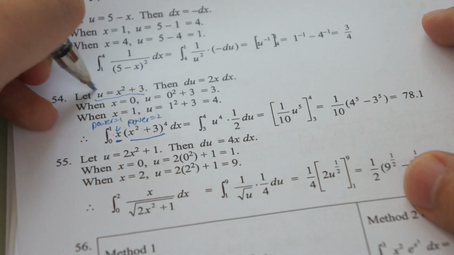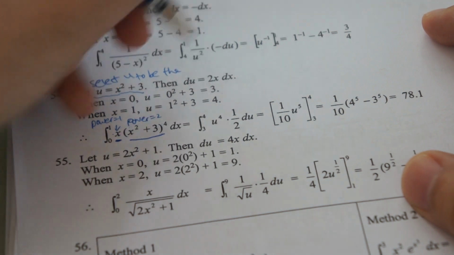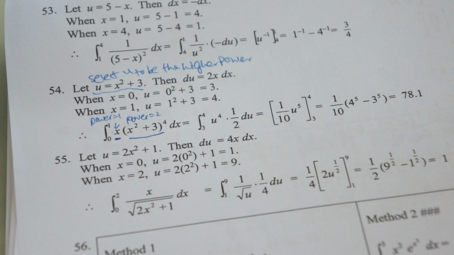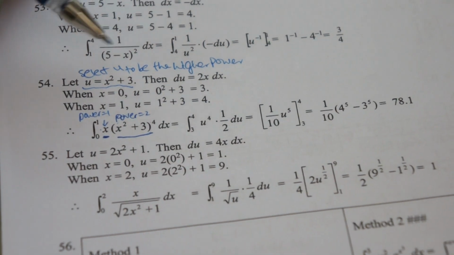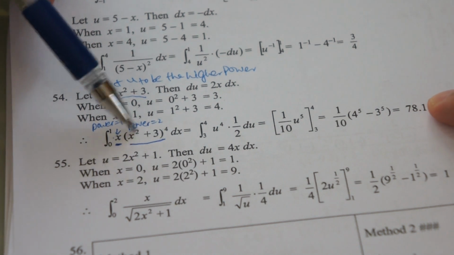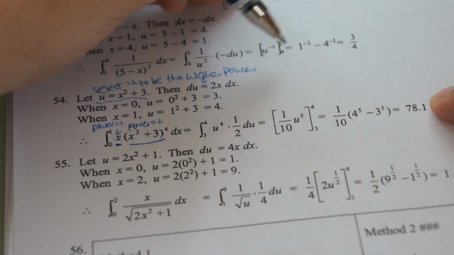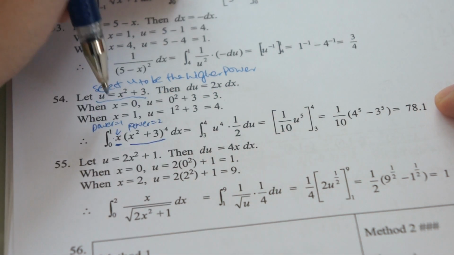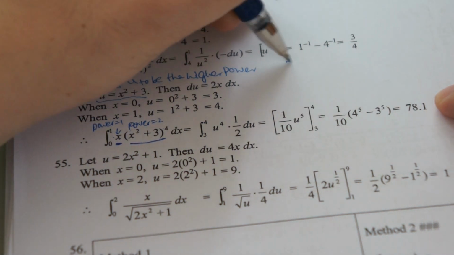We usually select u to be the higher power. So select u to be x squared plus 3. Then we have du equals 2x times dx, because we just differentiate the function one time.